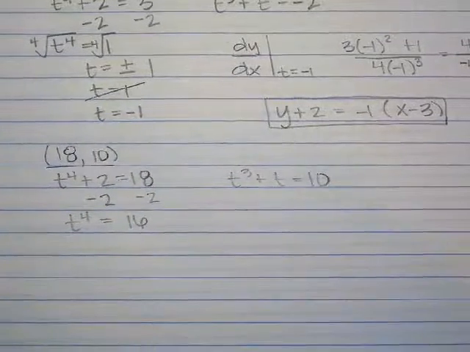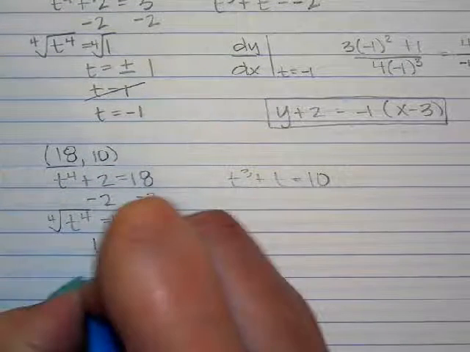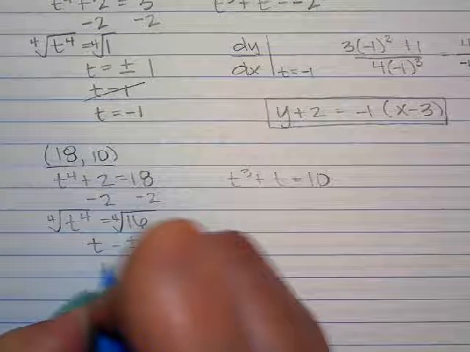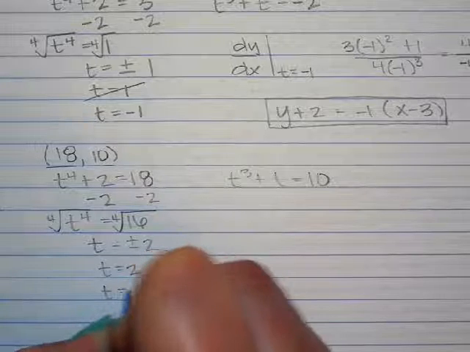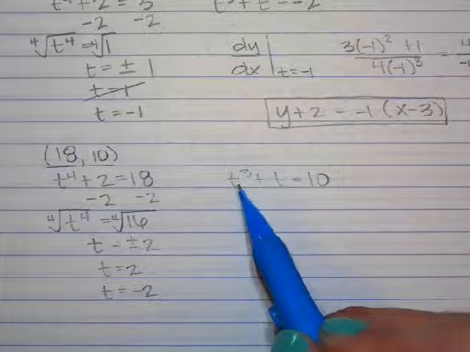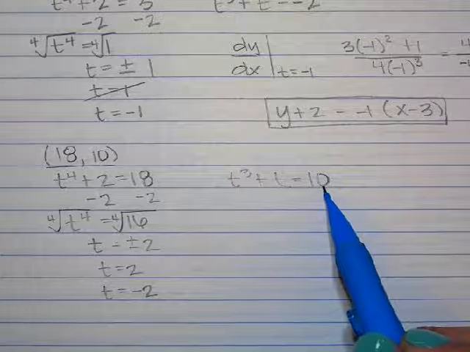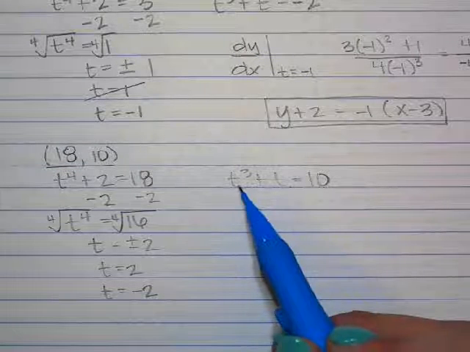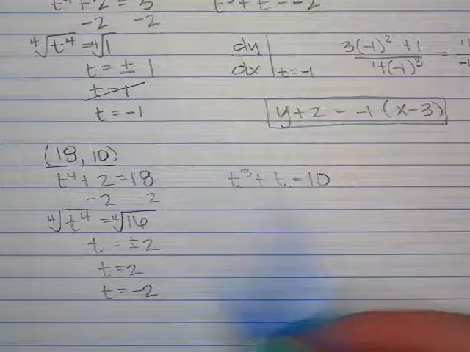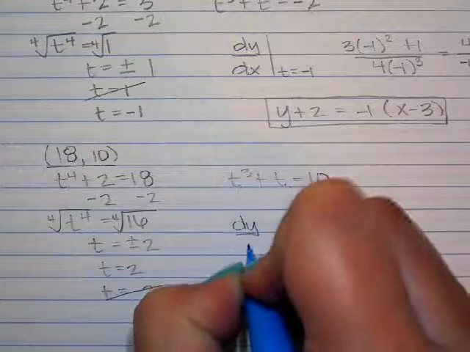Gonna fourth root it. What's the fourth root of 16? Not just 2. Plus or minus 2. Okay, so positive 2 to the third plus 2 equals 10. Yes, okay. Negative 2 to the third plus -2 equal, okay, so -2 is not going to work. Okay, so we're going to use 2. Now we've got dy/dx at t equals 2.